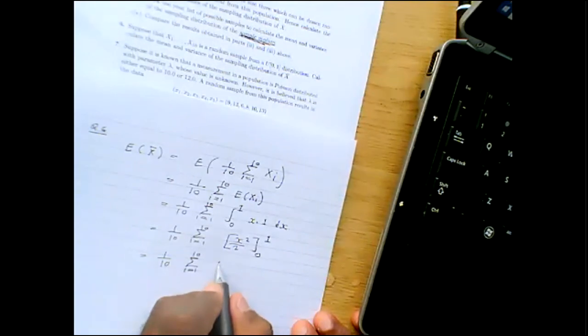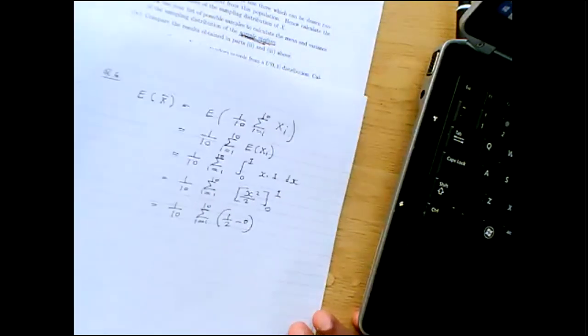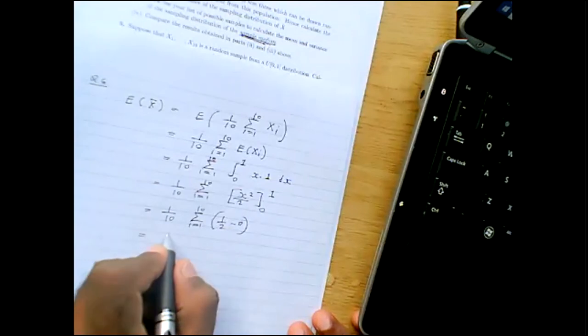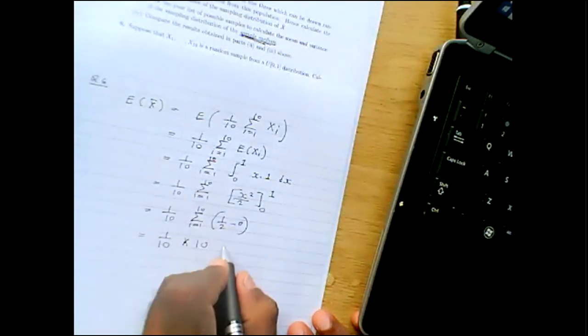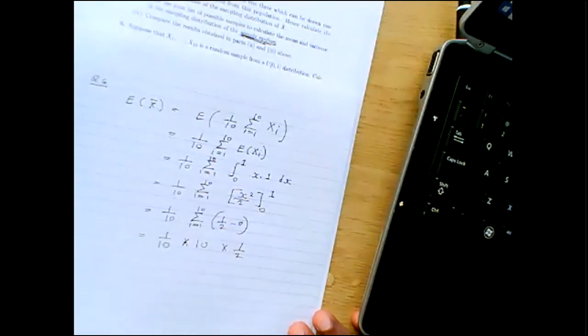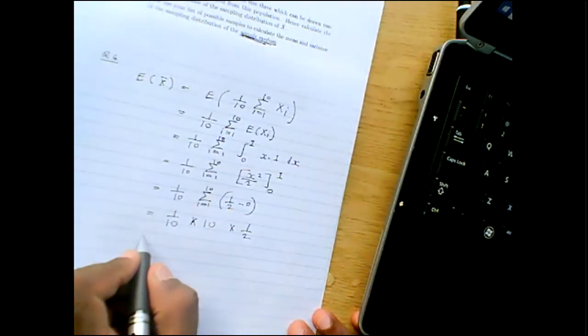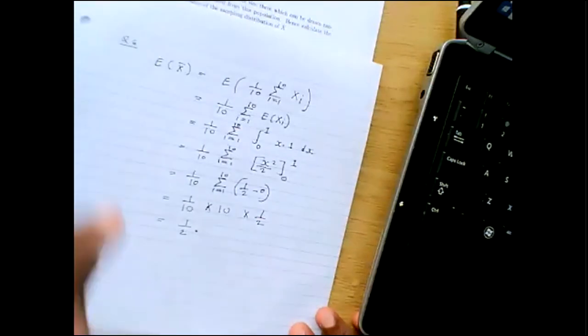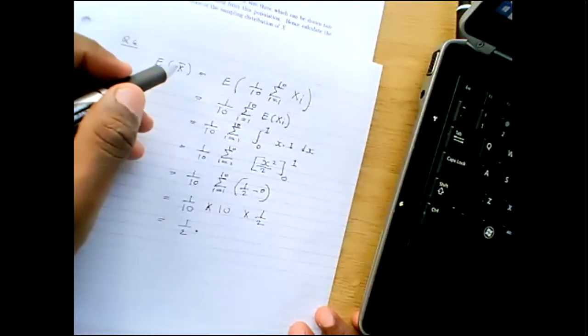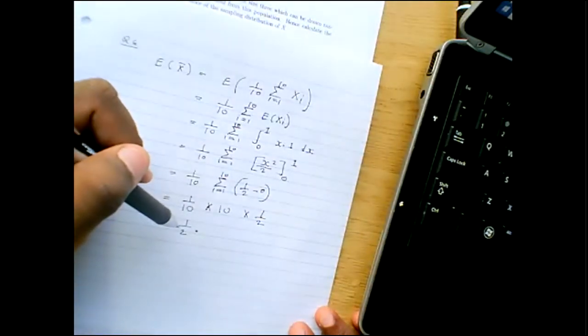Once you take the limits, you get half minus 0, which is half, right? And this will be 1/10 times 10 times half, which is equal to half. So the population mean of the sample mean is equal to half.